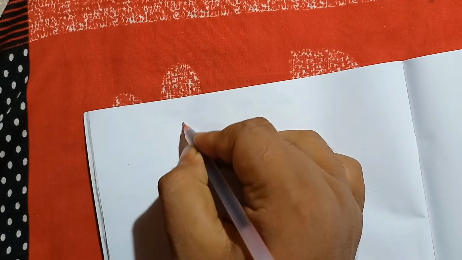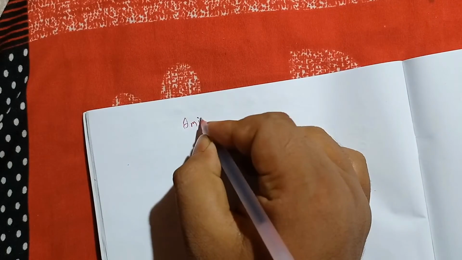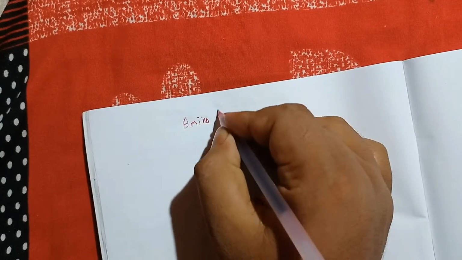Today we will go through a topic that is very important from the aspect of biochemistry, that is amino acid metabolism. So let's start the topic here today. Amino acid metabolism.